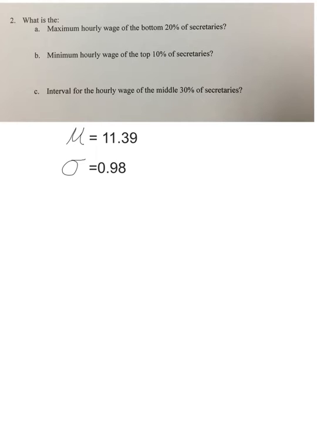So the first thing we're going to do is look at the bottom 20% of secretaries. So when we draw our curve, we're talking about 20% being to the left. We're going to go to our inverse norm, put that in as our area, and that's going to give us a standard score of negative 0.84. And remember, this number, negative 0.84, is coming directly from my inverse norm, my calculator.